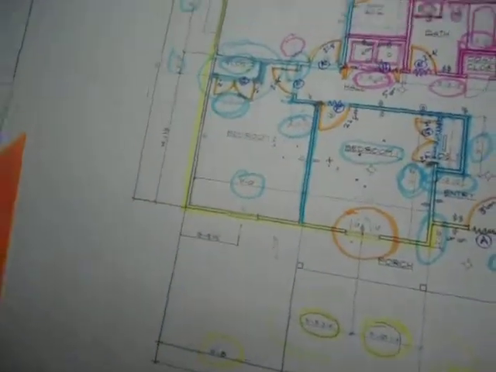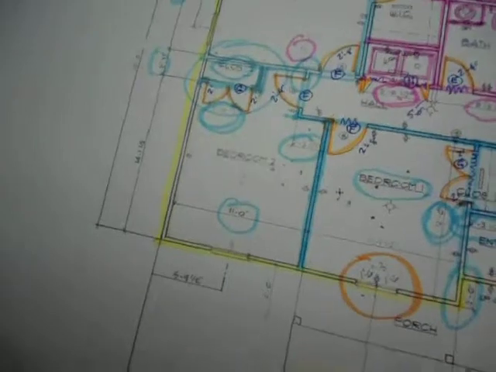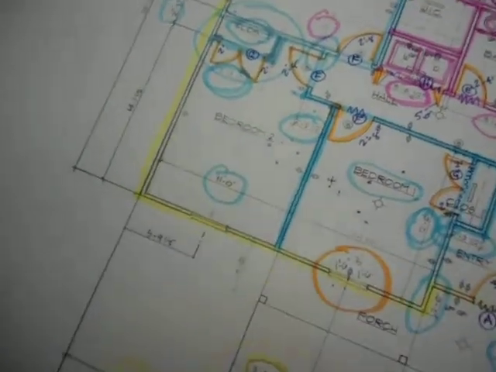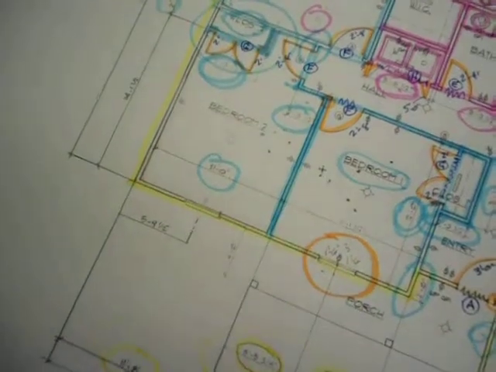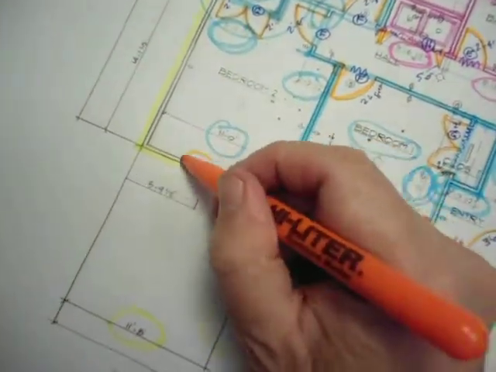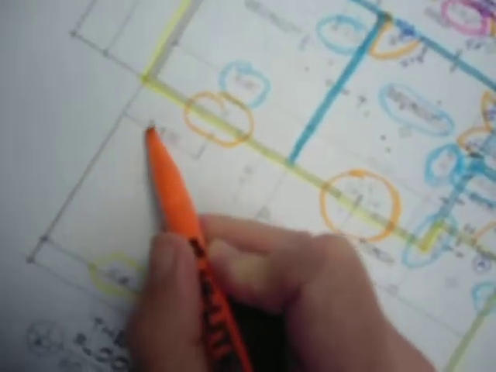You can go over here to this other bedroom number 2 and go ahead and draw this window in as well, and you will see that that is a dimension.